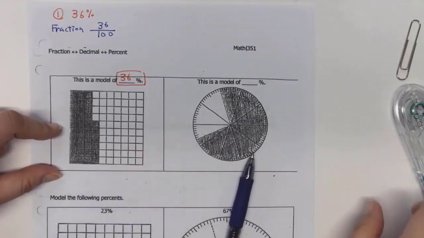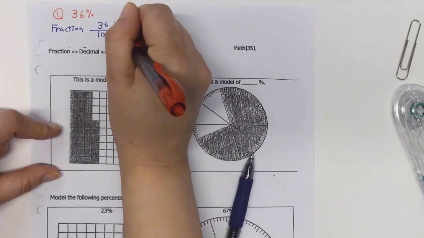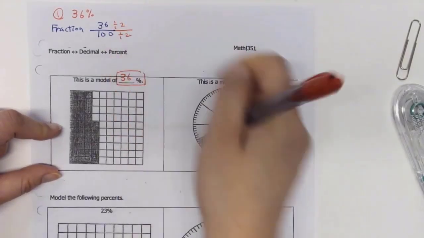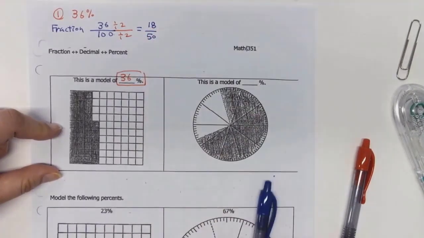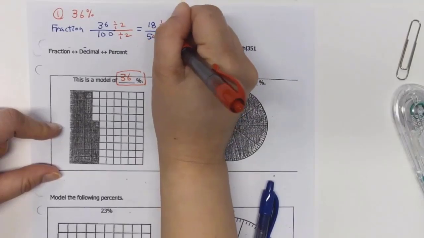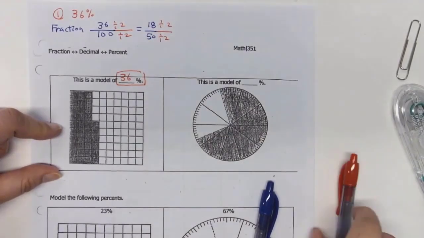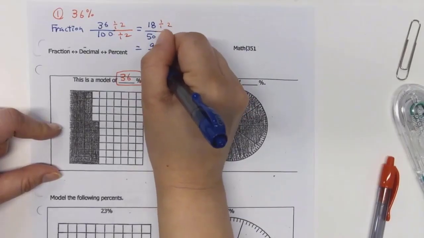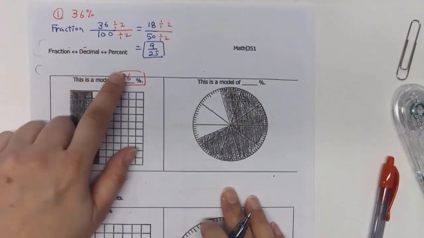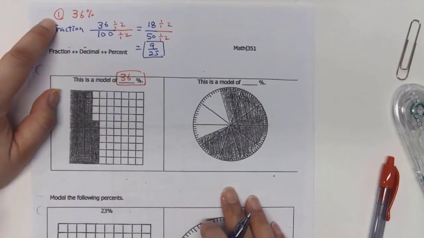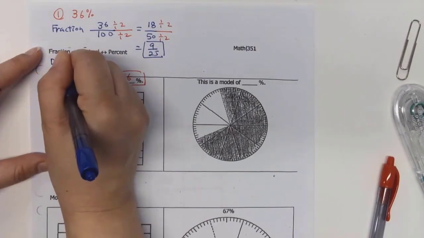Can I reduce that? Reduce by 2, then we get 18 over 50, and we can divide by 2 again. So this will give me 9 out of 25. Is that okay? All right. And that's fraction, that's percentage. Can I turn that into a decimal number?